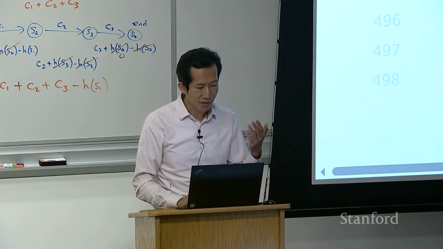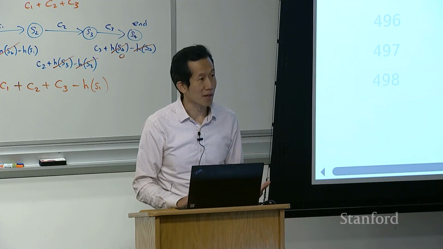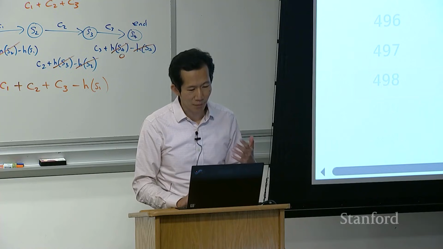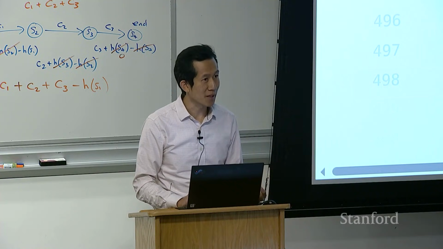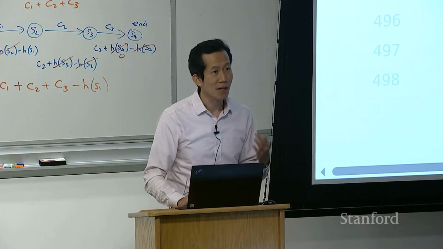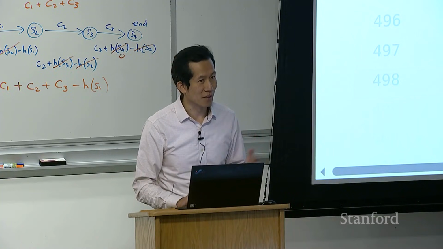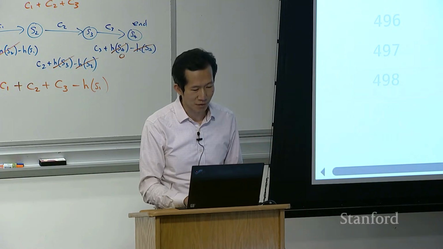Formally, it is the future cost of a relaxed problem. And I want you to always think in terms of this: whenever someone hands you a heuristic, if you can interpret it as solving an easier problem, then you get consistency for free, and you don't have to do math.